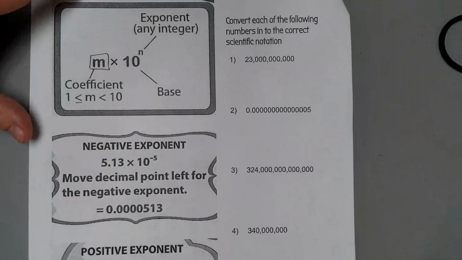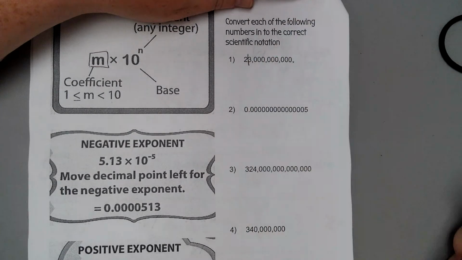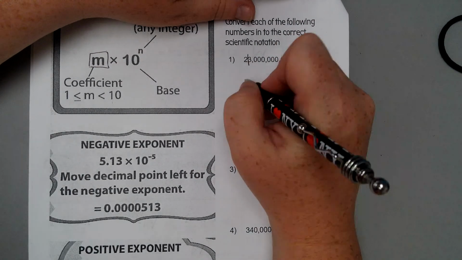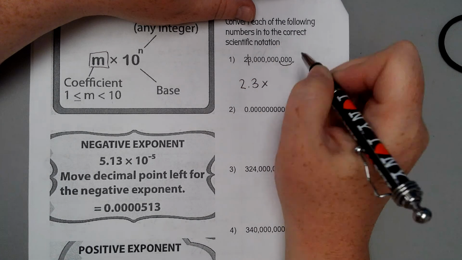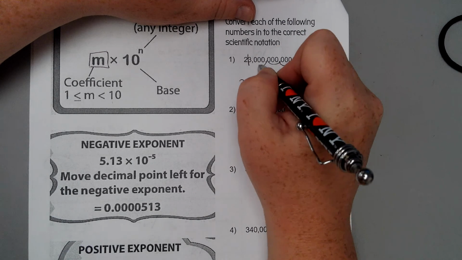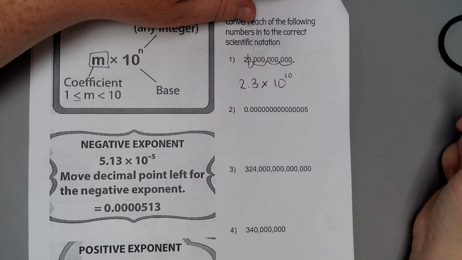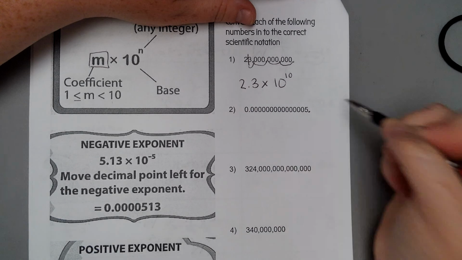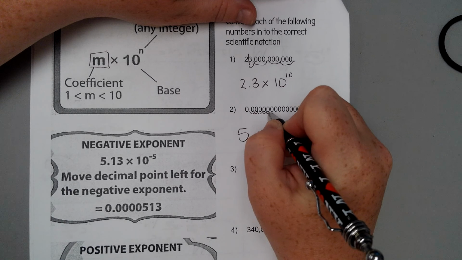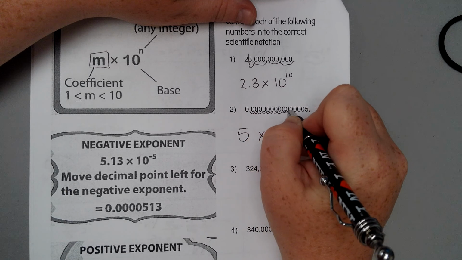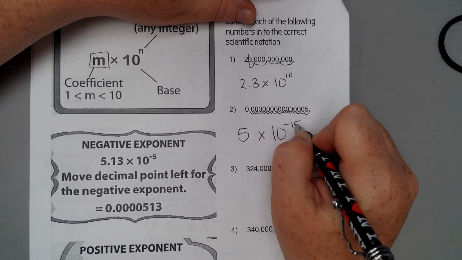So if we look at this first one, our decimal is here. I need it to go right there so that the number is greater than 1 but less than 10. So 2.3 will be my number. And I move it. There's 3, 6, 9, and then 10. So times 10 to the power of 10. For this one, I need my decimal on the other side of the 5, so I'm going to have 5 times, and then 1, 2, 3, 4, 5, 6, 7, 8, 9, 10, 11, 12, 13, 14, 15. Times 10 to the negative 15.